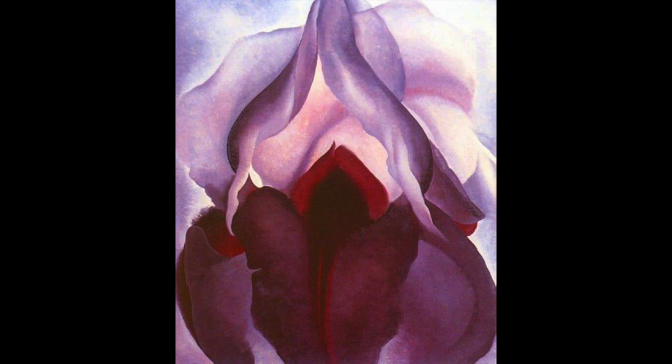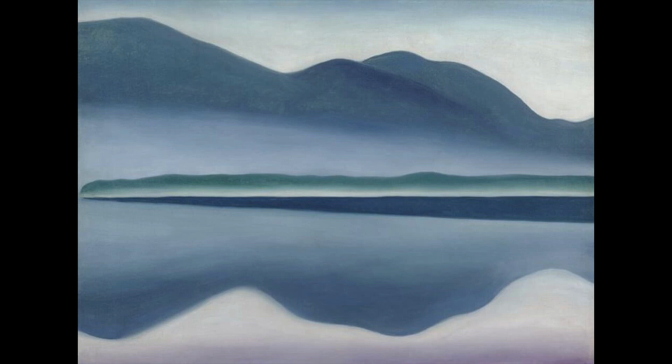Another one that she did was called Lake George. This is a landscape. And you know, if it's really misty outside, it can kind of mute the colors into one thing or one shade. And you can see the reflection here. She was, again, known for this series of landscapes. Not every landscape was just monochromatic, but this is an example of one that she did do.